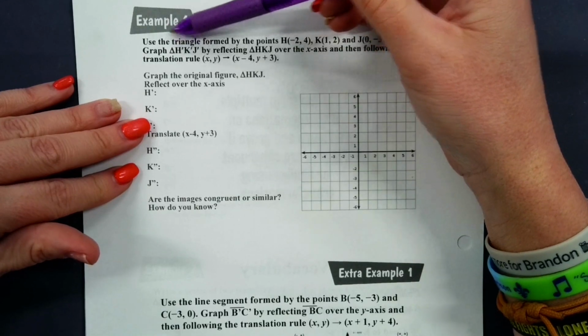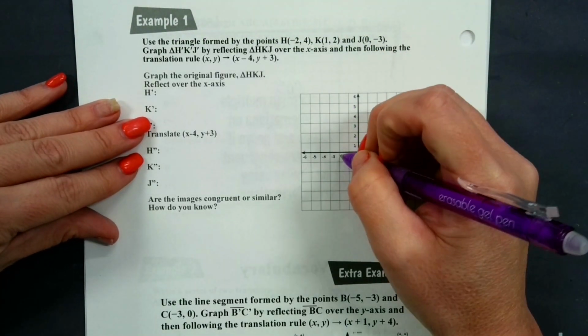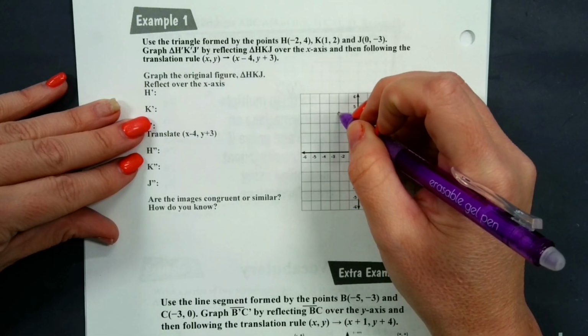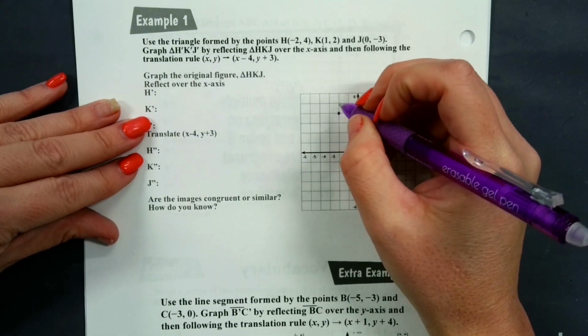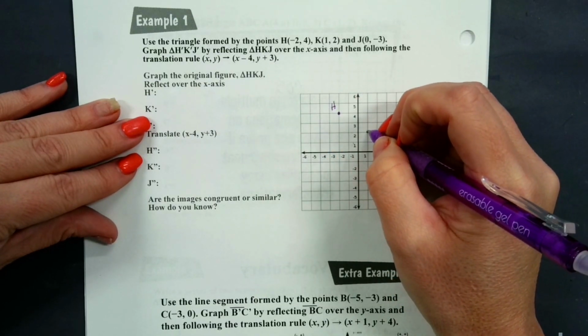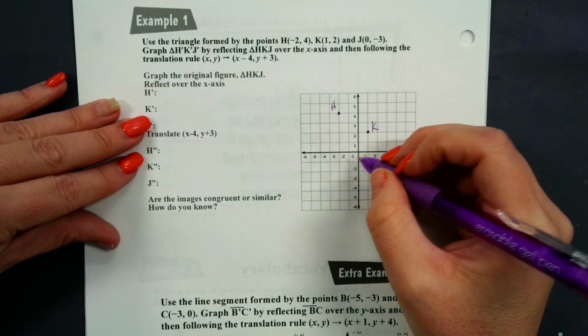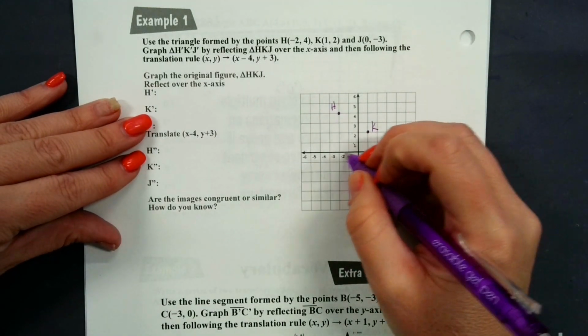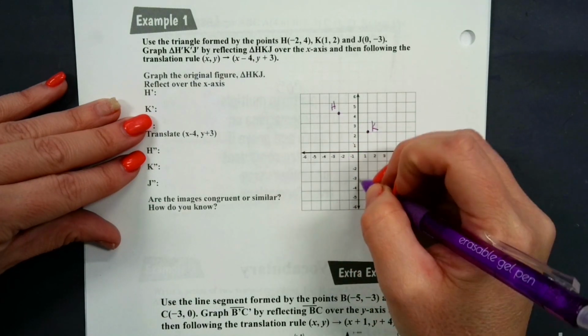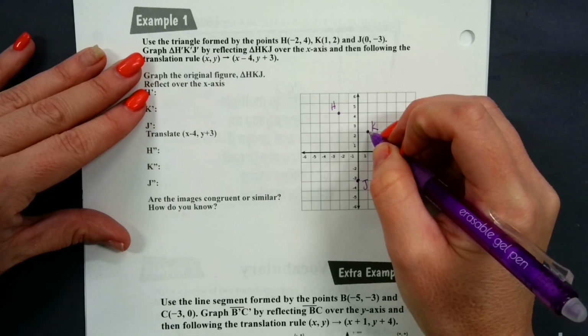So first it says use the triangle formed by the points -2, 4. So I'm going to do that. -2, 4. That's H. K, which is over 1, up 2. And then J, 0, -3. Over 0, down 3, J.